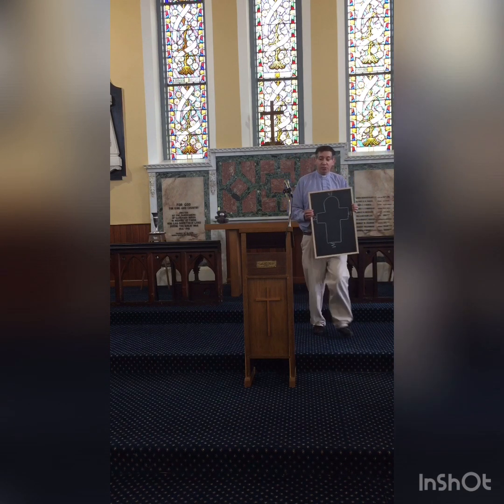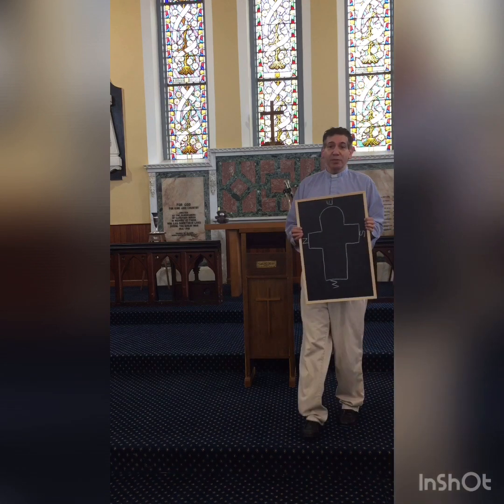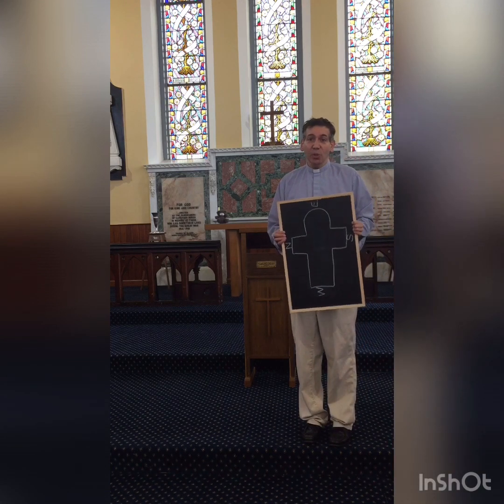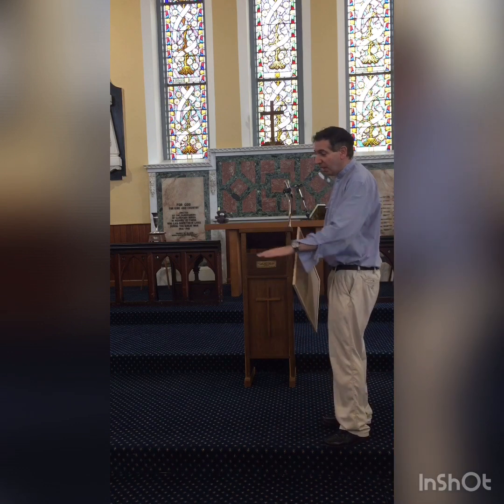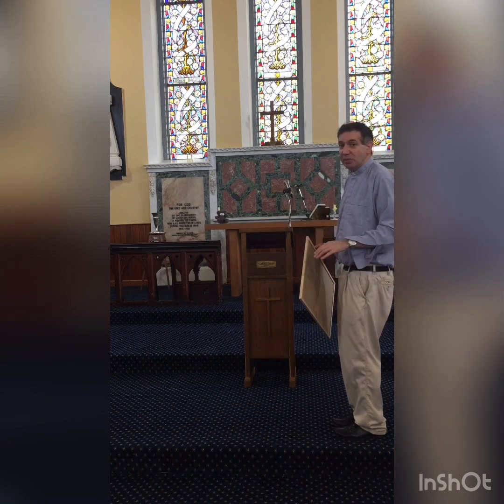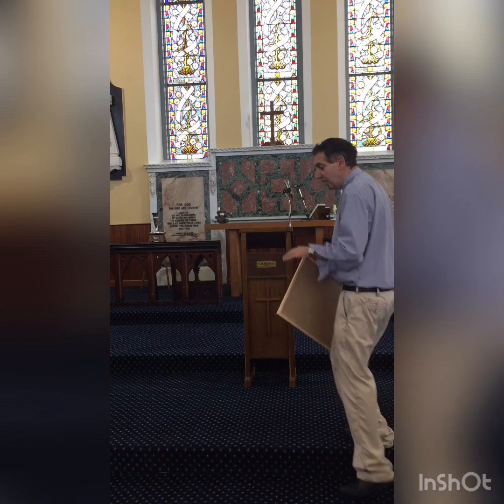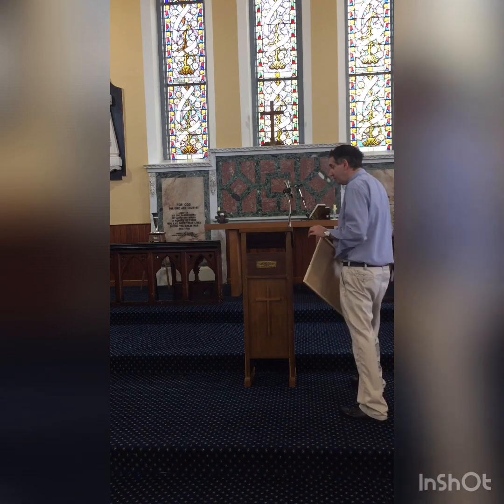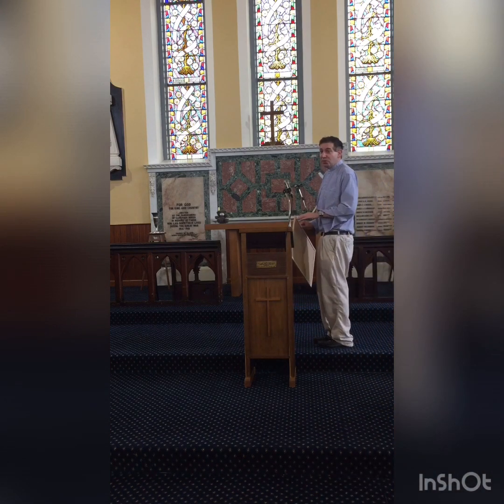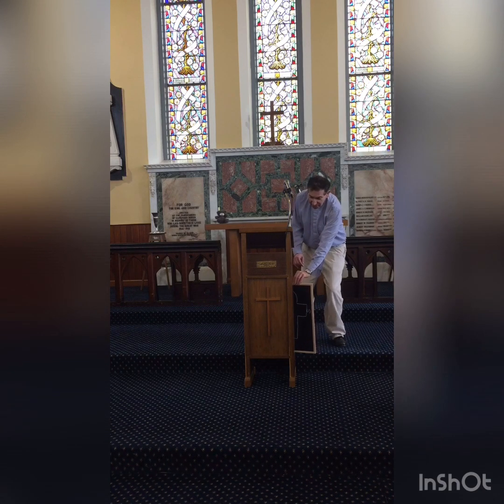And the reason there are 3 steps is because of the Father, the Son, and the Holy Spirit. So always we have 3 steps at the top of the church leading into the sanctuary. So step 1, the Father. Step 2, the Son. And step 3, the Holy Spirit. And here we have the Holy Table, or the Communion Table. And this is where Holy Communion is celebrated. The bread and wine for our Holy Communion are there.